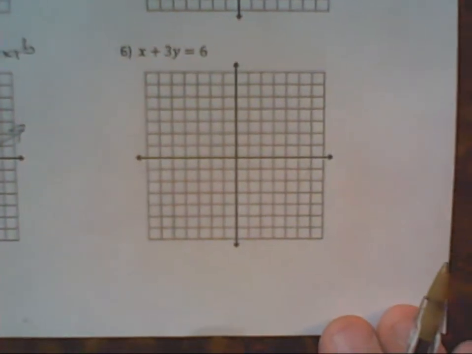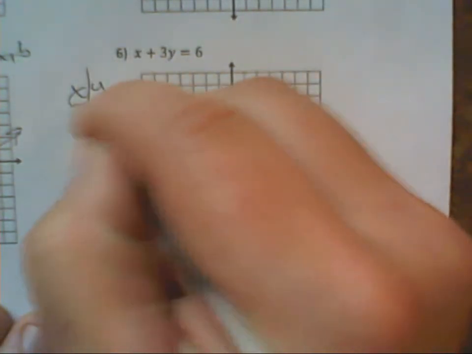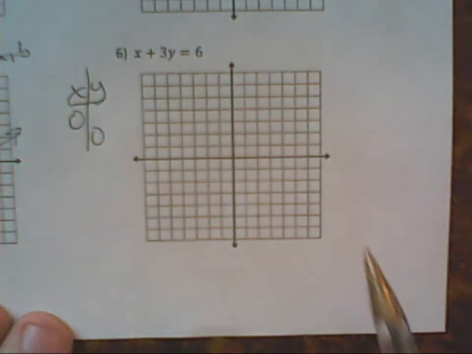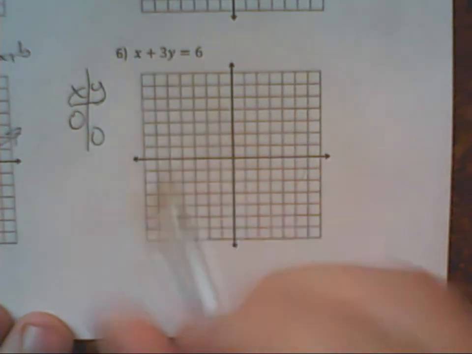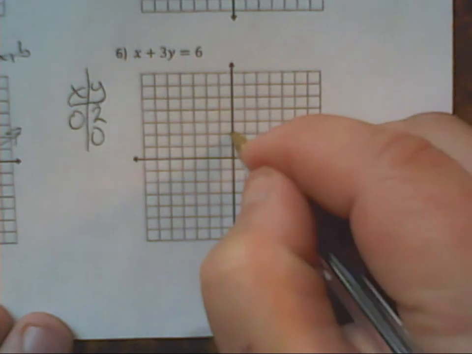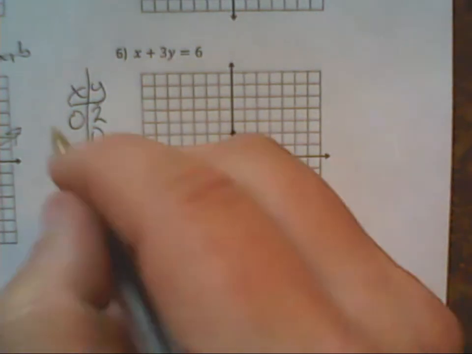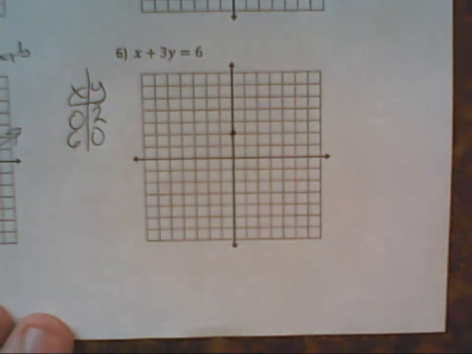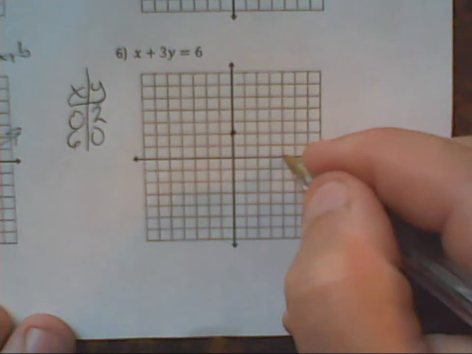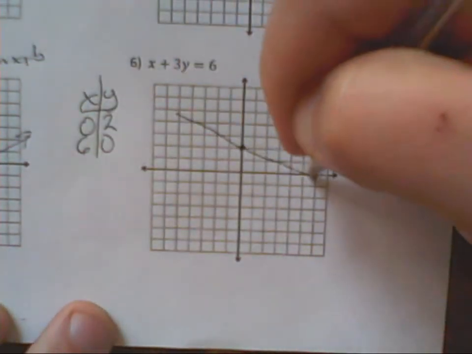We move over to number 6, same kind of question. It is in standard form. And so we could make an x and y chart and plug in zeros to find the intercepts. If x is 0, then y has to be 2 because 3 times 2 gives you 6. That would be a point right here. The y-intercept would be at +2. And then if I let y be 0, x is going to be 6, which is 6, 0. And the graph is going to look something like this.